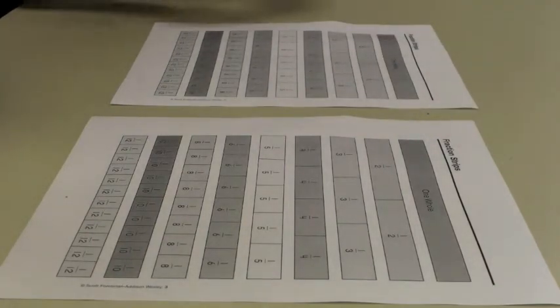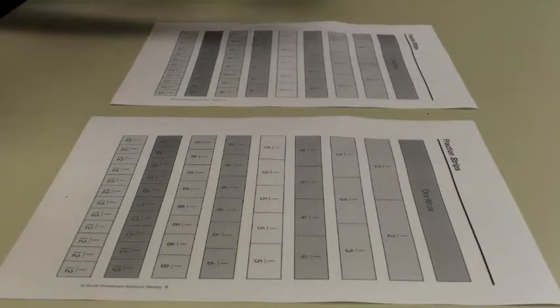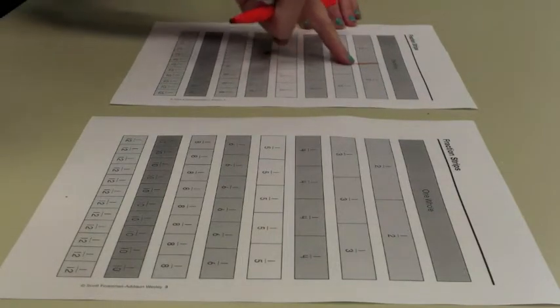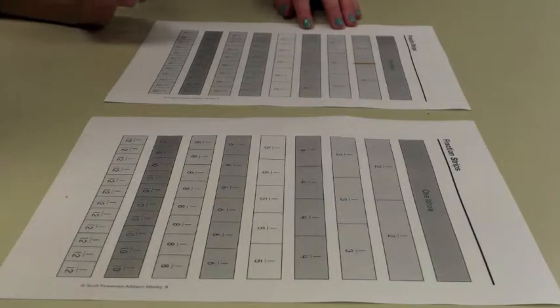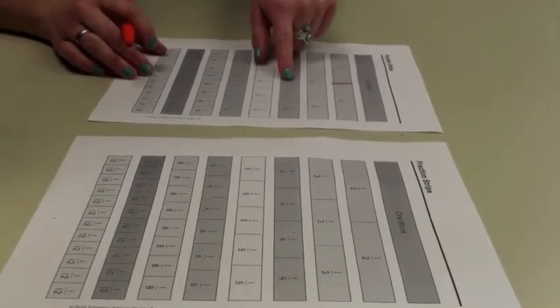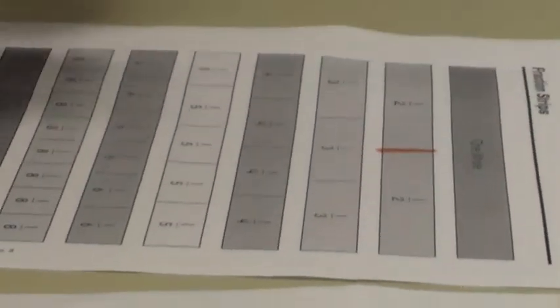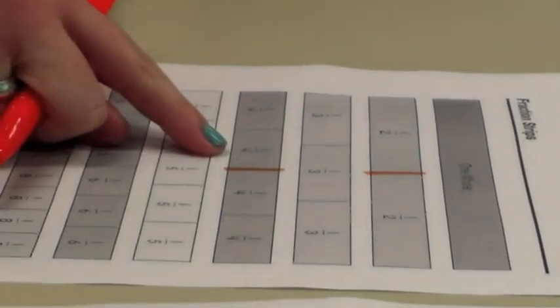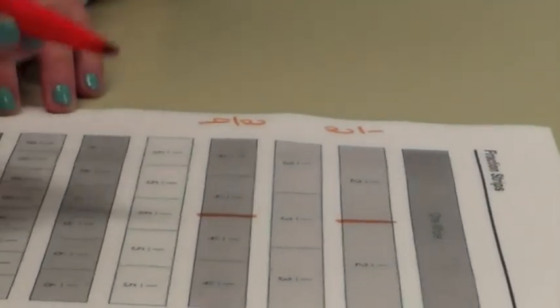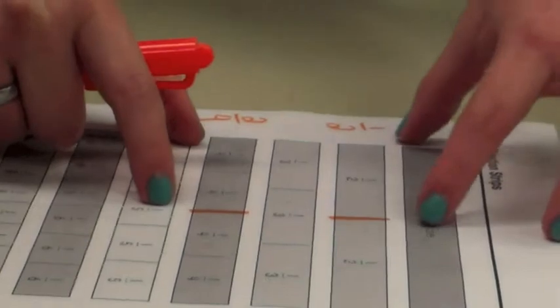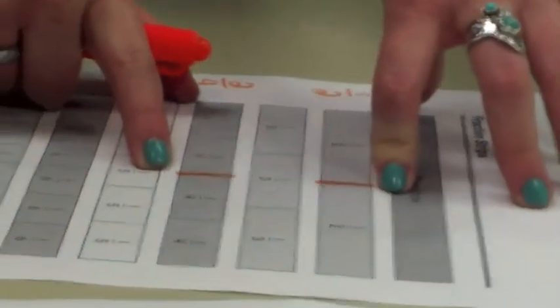So how we do that is say we want to find what fraction is equivalent to 1/2. We find where 1/2 ends, and we look at that line. Then we look down the rest of the page to see what other lines match up with that 1/2. You can use a ruler or a pencil and line it up, and we can see that these lines match. For fourths, how many fourths is that? 2/4. 2/4 is the same size. So while they don't look the same on paper, they have the same value or the same size when we look at them on our fraction bar charts.